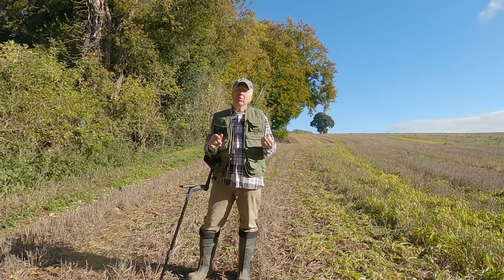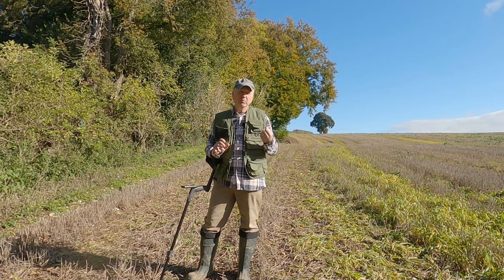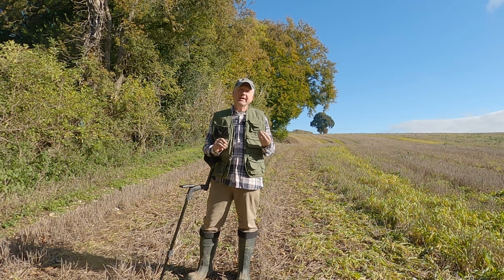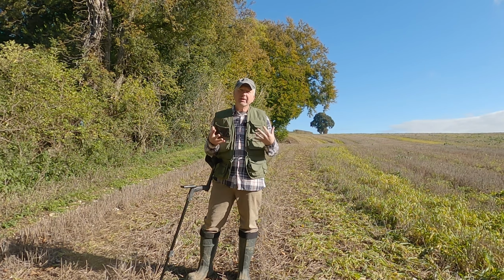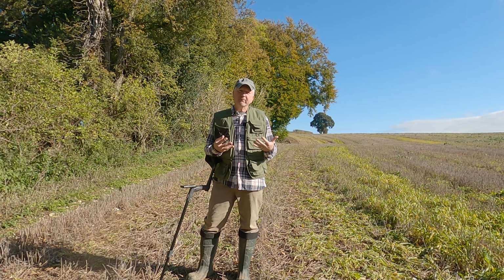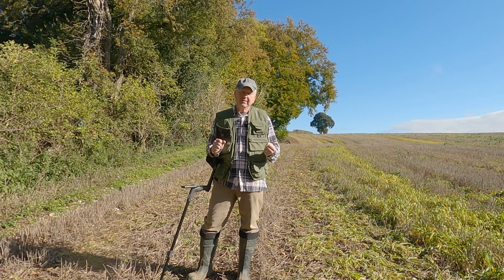I think if I was on a really good site where there's skeets or cut quarters and things like that, maybe I would drop that tone break to around a 6.1, something like that. But for general searching on these fields, I think 9 and 10 is pretty good. Well, I hope that's given you a little bit of an insight into tone breaks and why I use them. All we're doing is removing the discrimination channel from the menu and running the machine with an all metal platform and assigning tone breaks dependent on target conductivity.